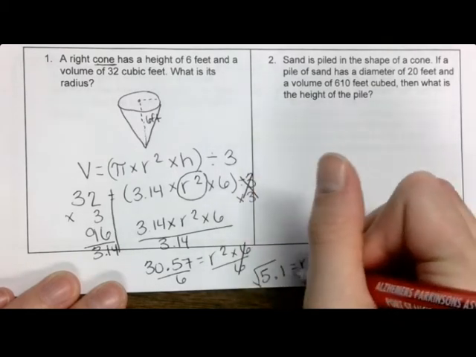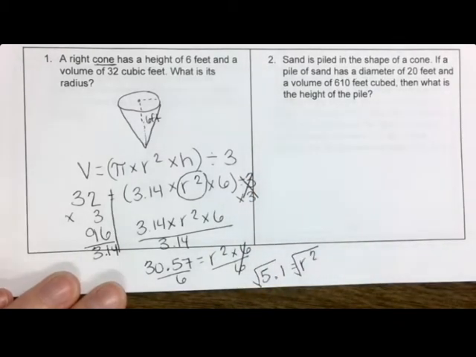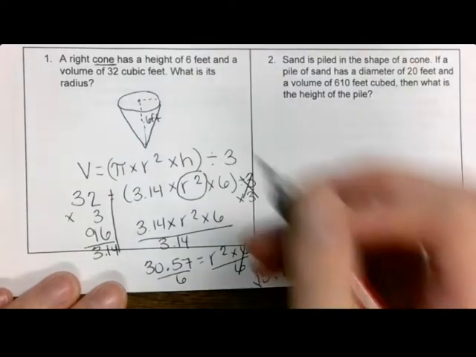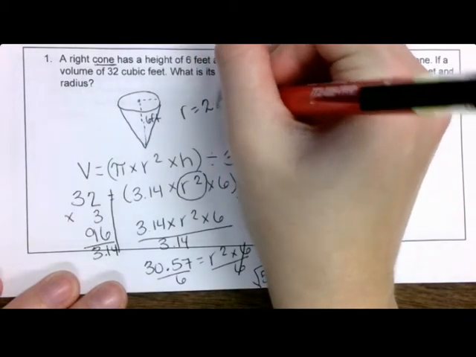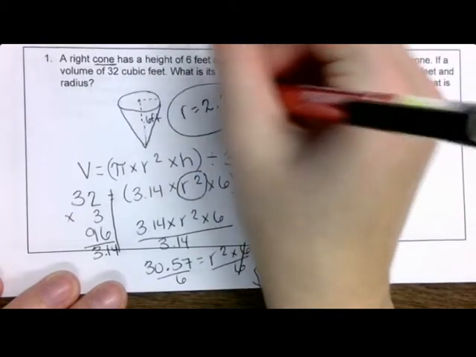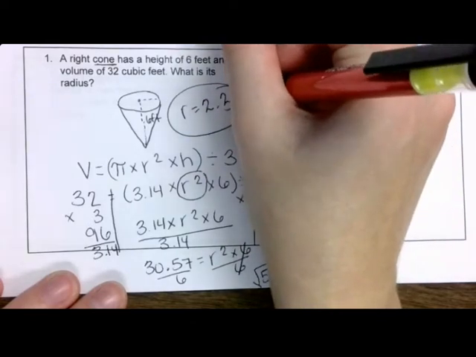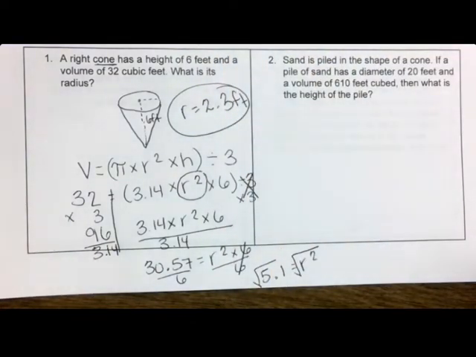So we've done this before. To get r alone, we need to take the square root. And so my radius is about 2 3/10 feet. My radius is about 2 3/10 feet. Alrighty?